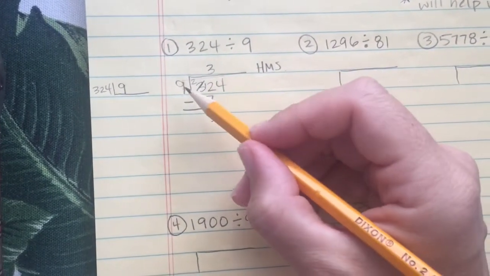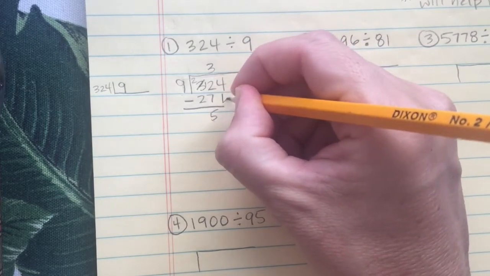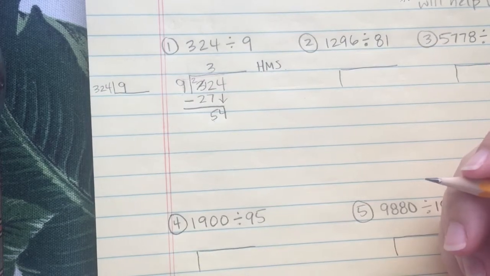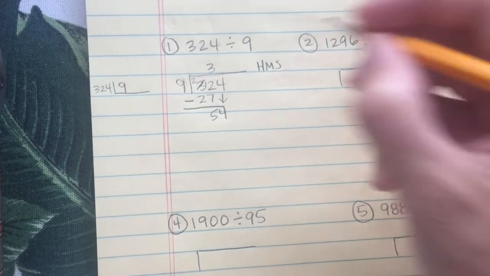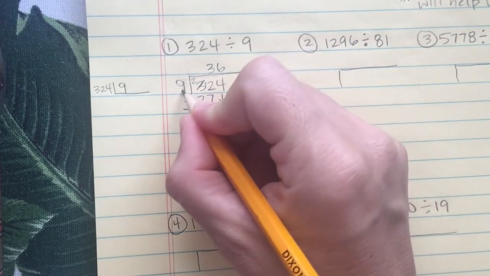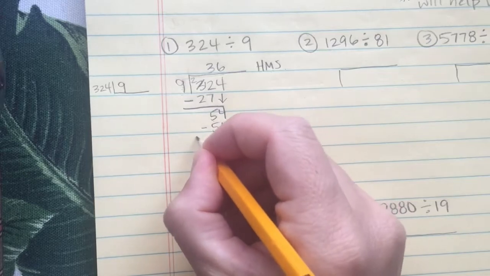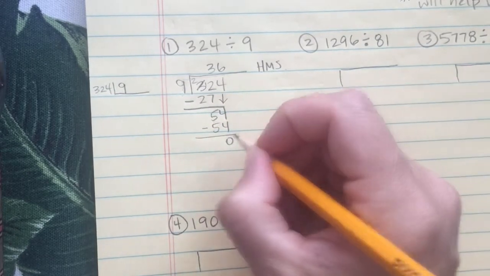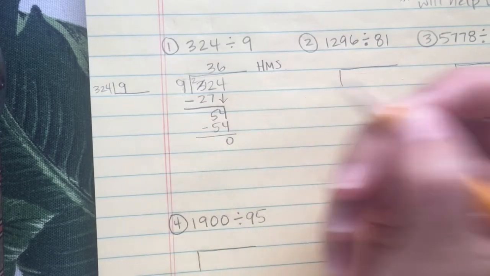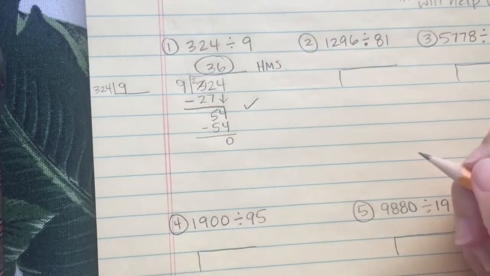So 9 can't go into 5. So what we get to do is bring down this 4. 9 can go into 54. It can go in 6 times. I'm going to do 6 times 9, which is 54. I'm going to subtract. And because I have a 0 remainder and I have no more digits left here, I know I'm done. So my answer is 36.